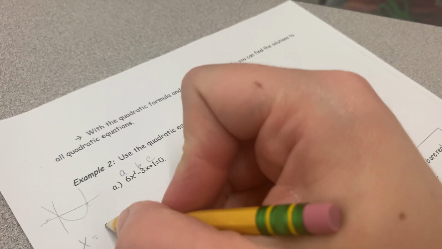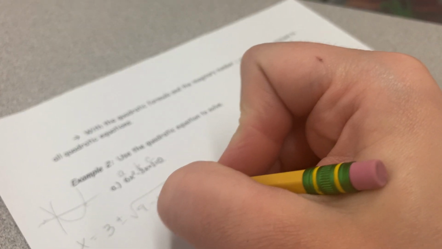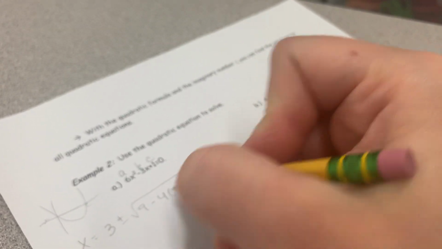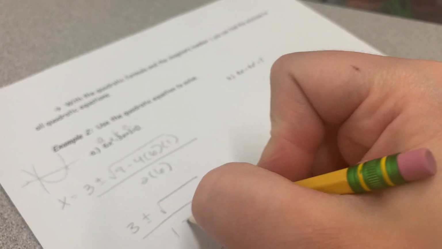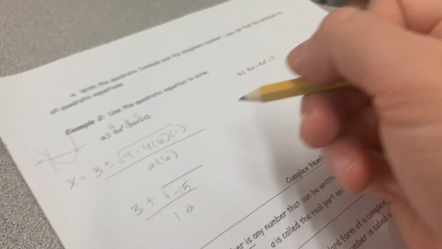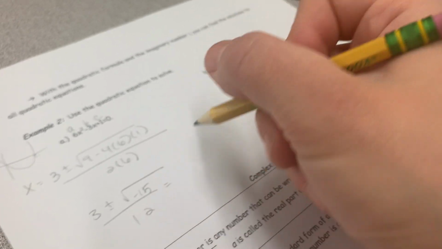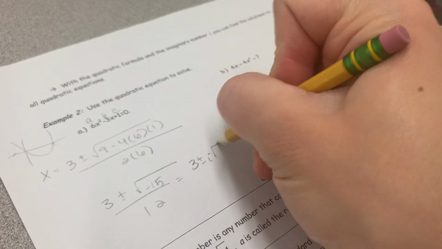So opposite of B plus or minus the square root of B squared minus 4AC all over 2A. So I'm going to have negative 3 plus or minus the square root of negative 15 all over 12. So 15 can't break down anymore, but you can write it like this.